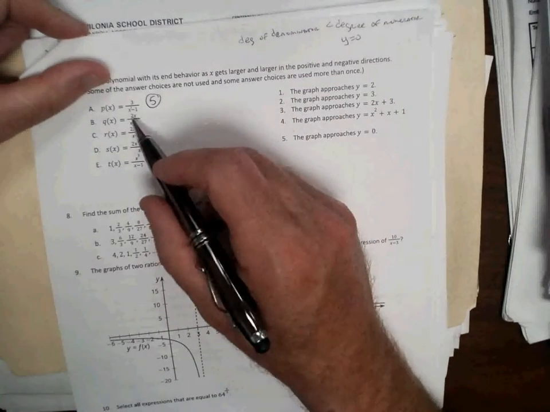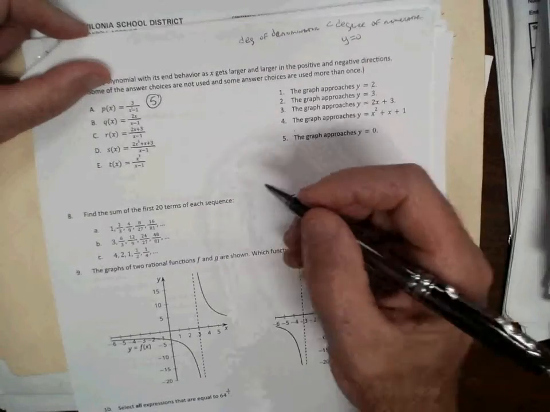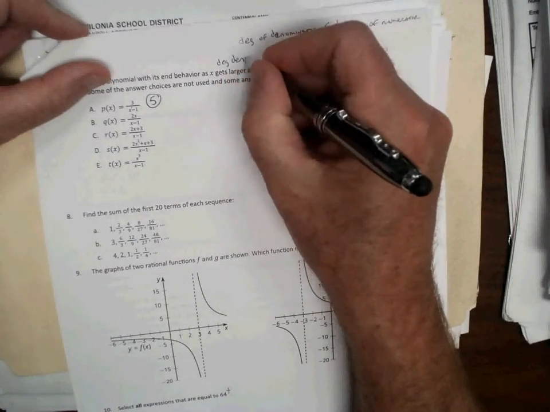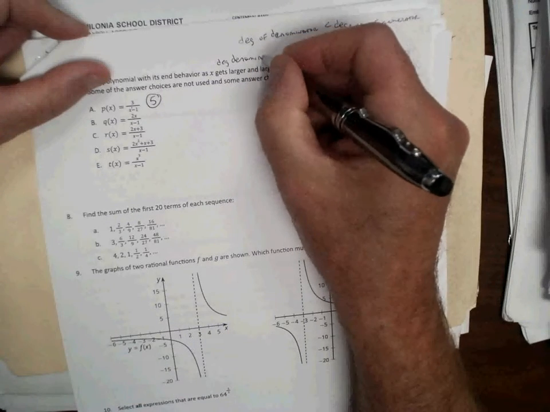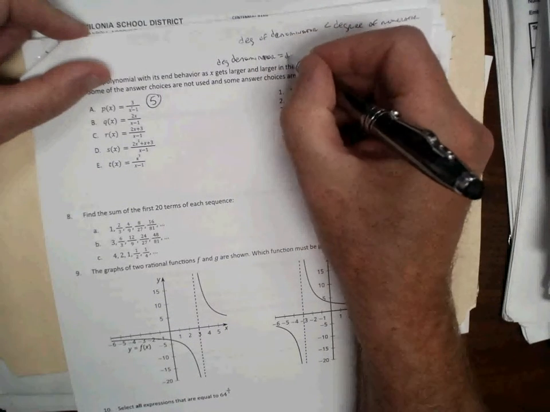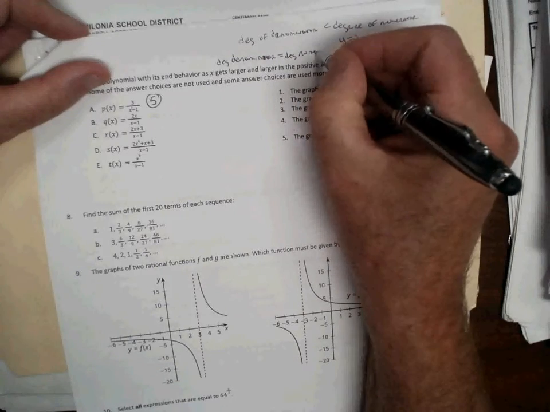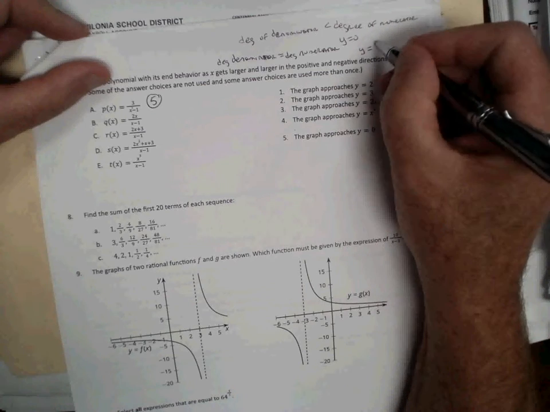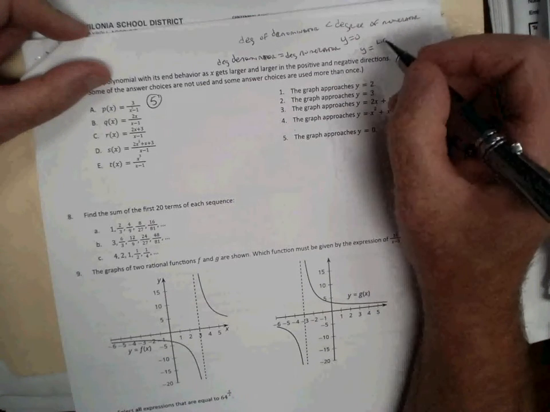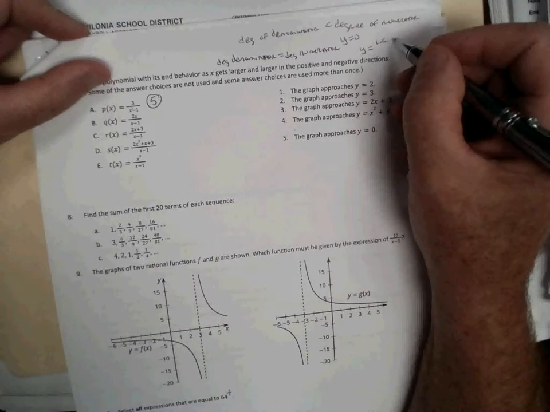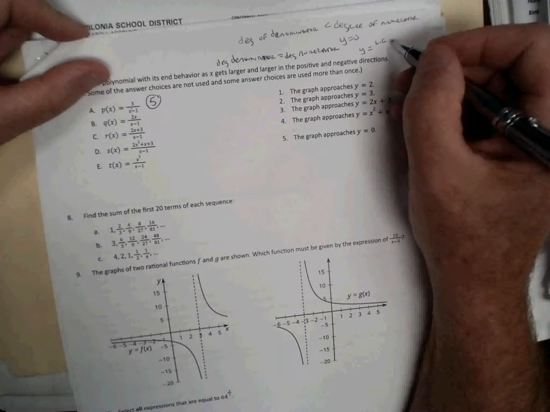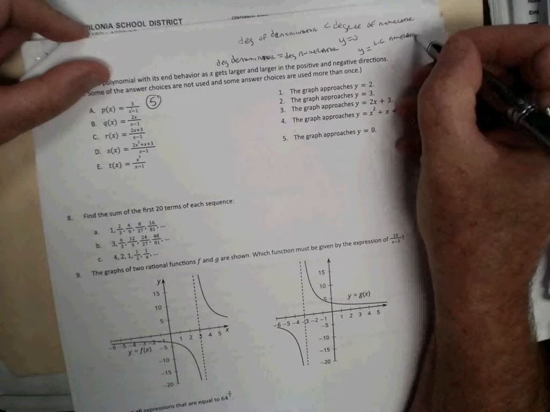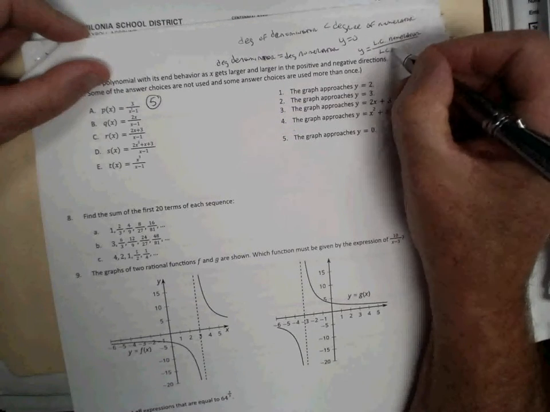When the degree of the denominator is equal to the degree of the numerator, the end behavior is y equals the leading coefficient. That's the number out front of the x with the highest exponent. The leading coefficient of the top, the numerator, over the leading coefficient of the denominator.